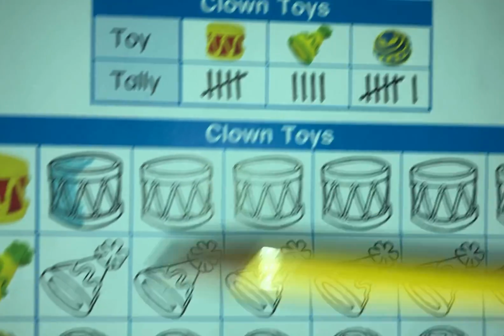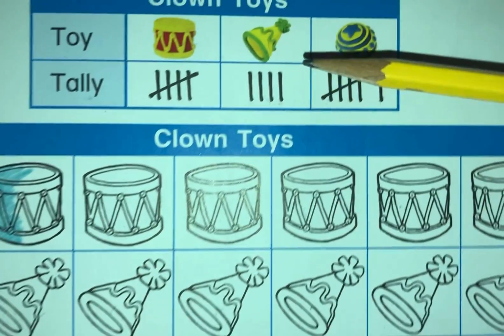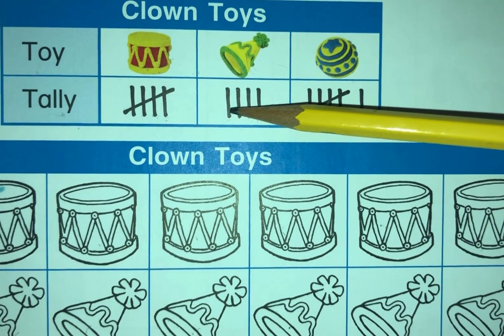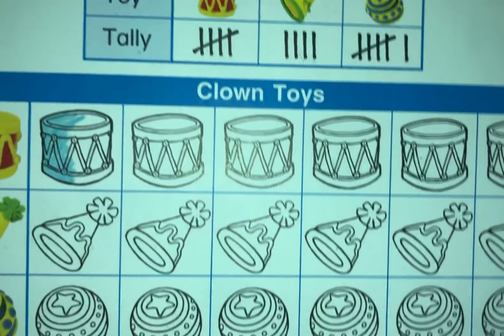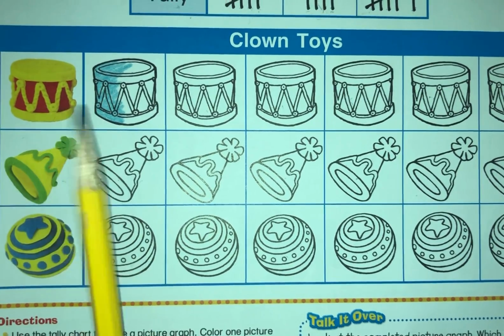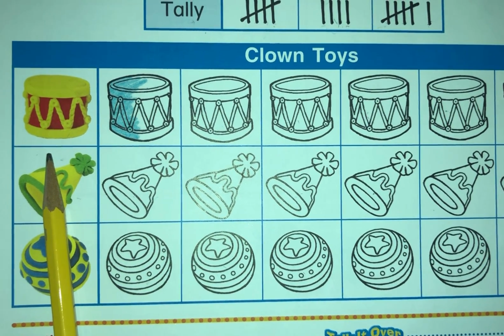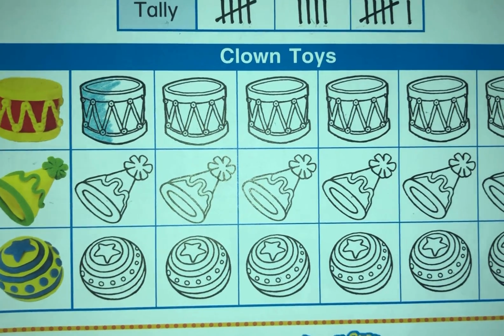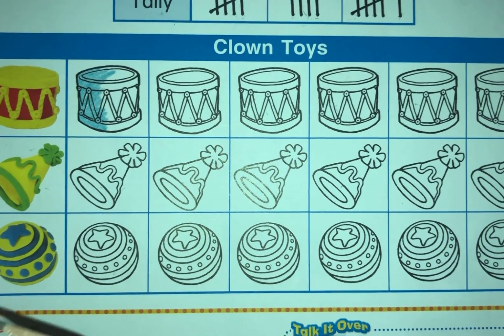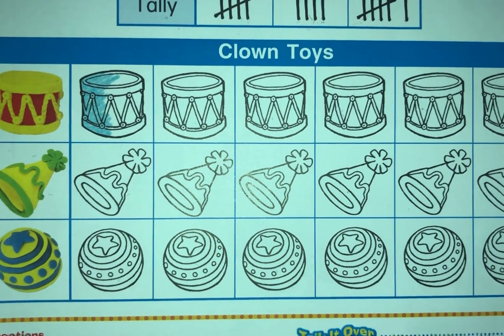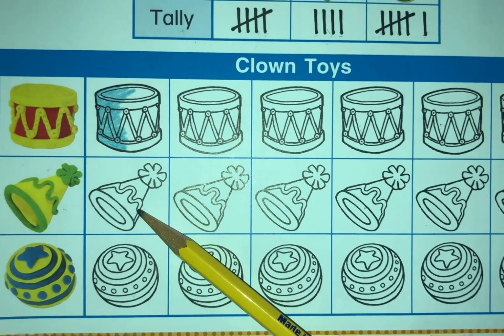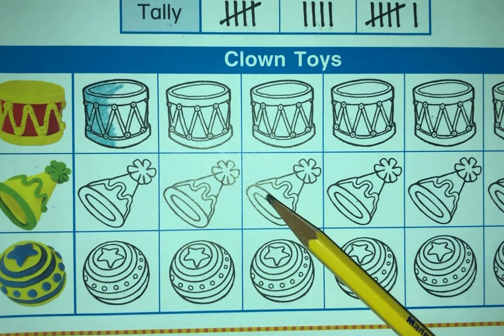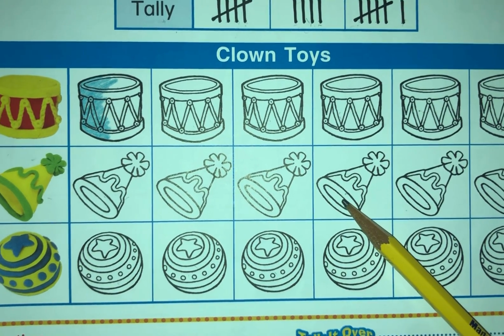Good. Now we want to find out how many hats again. 4 tally marks. 1, 2, 3, 4. So you're going to come down to the picture graph. Again, don't color the key picture, but we're going to color 4 hats. So you can either use the same crayon or another crayon and color 1, 2, 3, 4 hats.